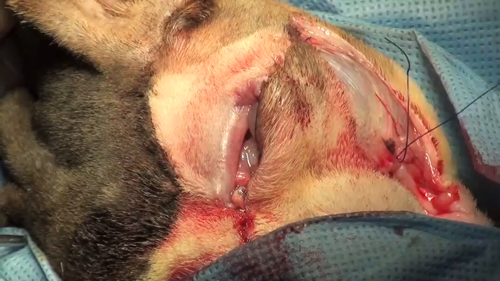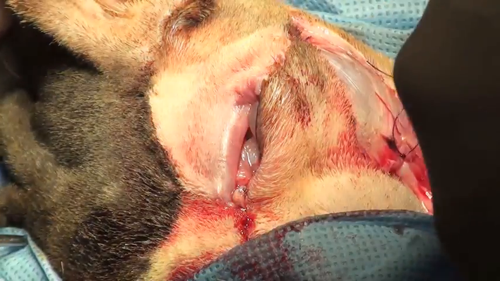The defect in the oral mucosa is reconstructed using a simple continuous suture pattern.